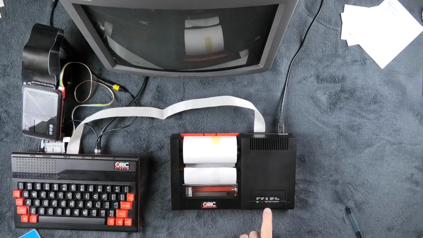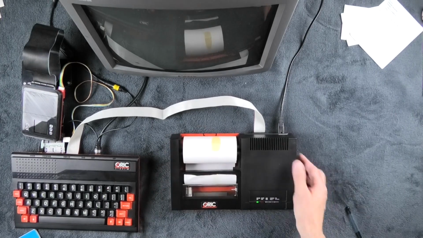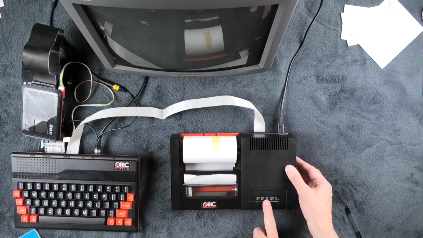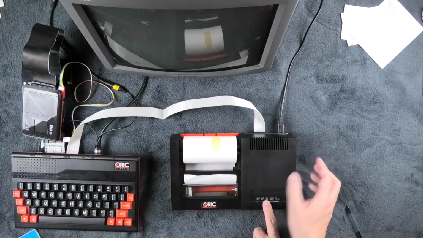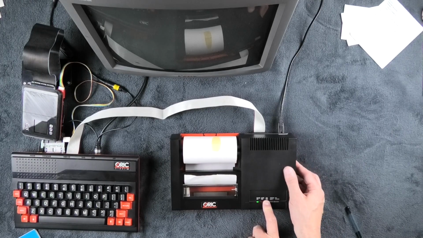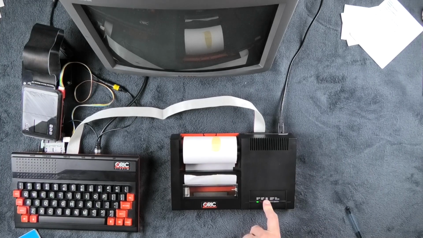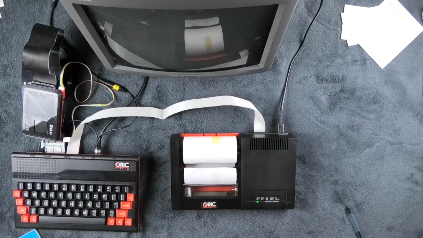One thing to know is that if you start the printer while pressing the line feed button, you get the display of all the fonts. So it's going to start with the squares.